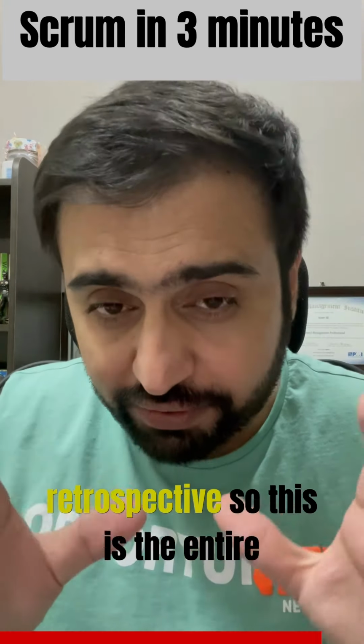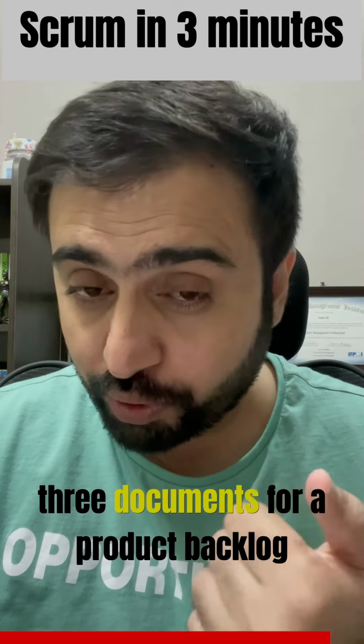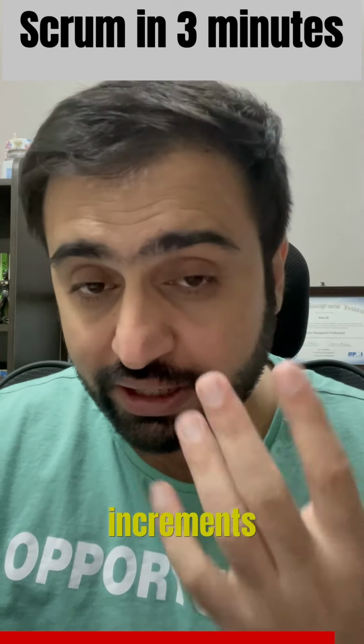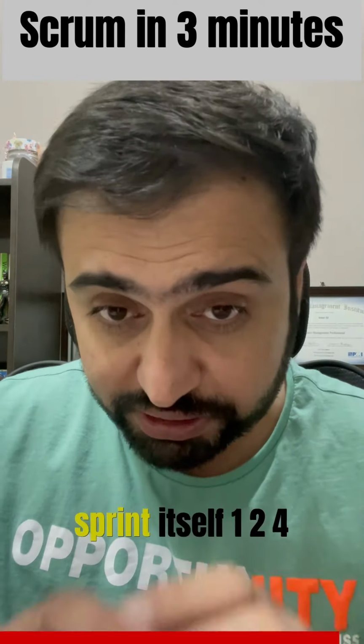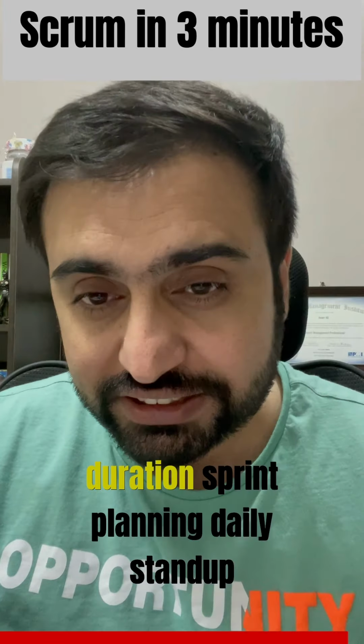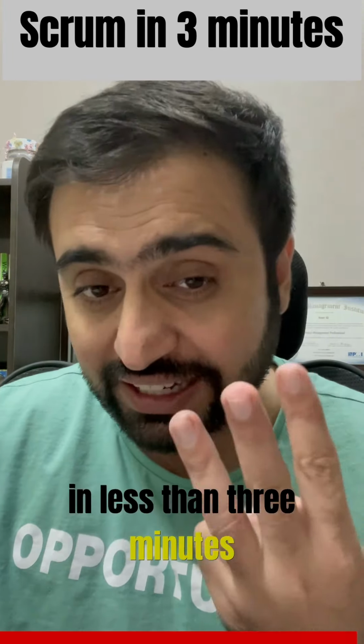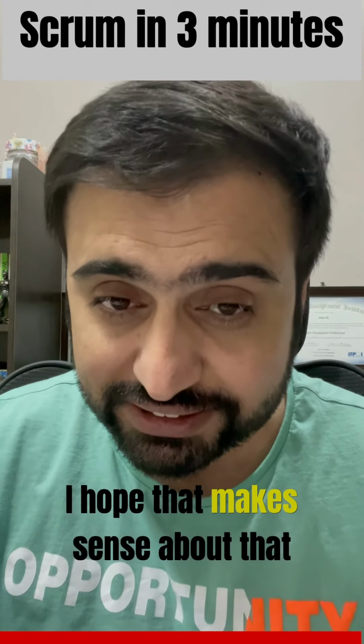So this is the entire framework of Scrum. 3 roles, 3 documents: product backlog, sprint backlog, product increment, and 5 events: the sprint itself, with 1 to 4 week duration, sprint planning, daily stand-up, sprint review, and sprint retrospective. And that is the entire Scrum in less than 3 minutes. I hope that makes sense about Scrum.